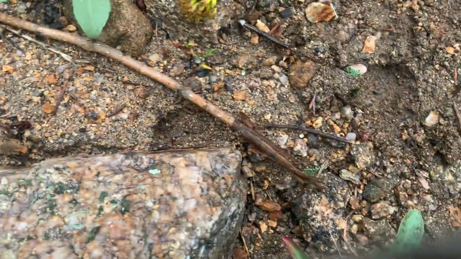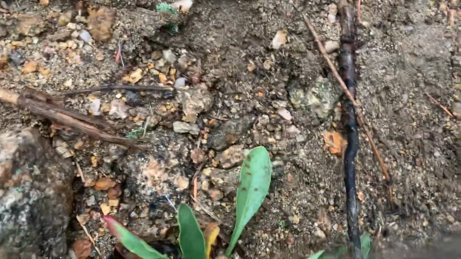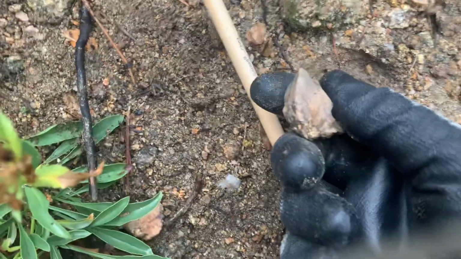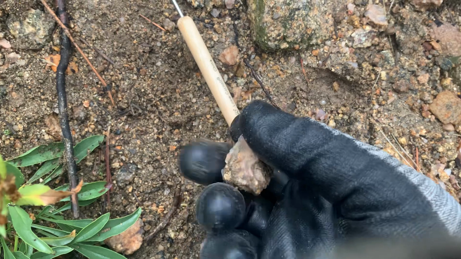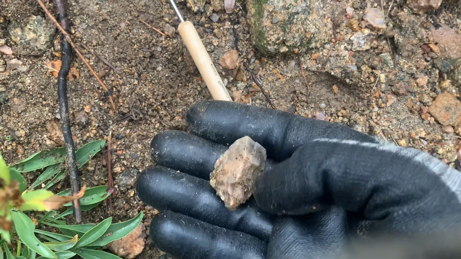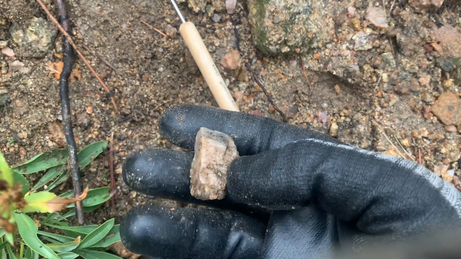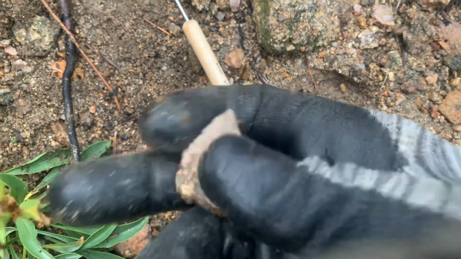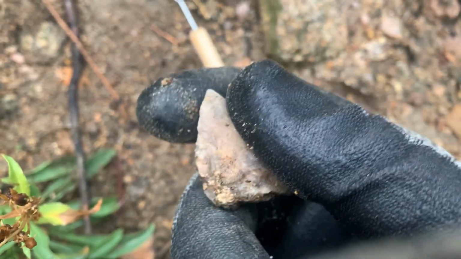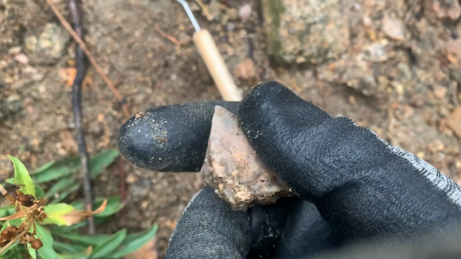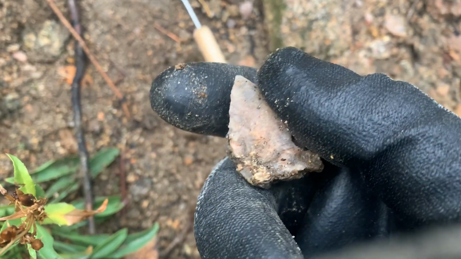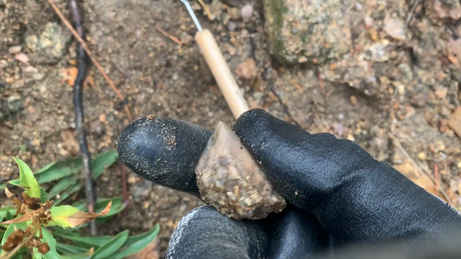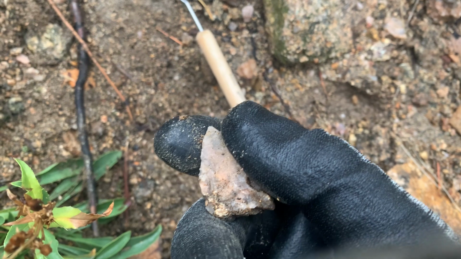Very, very unique, both in how it's formed, color-wise, what the shape looks like. So here we have a nice thing because it's both shape and color. We have a nice color on this side, and there you go. There's actually serrations on this side. I don't know if you guys can see that, but those are the little punch marks made by pressure flaking.